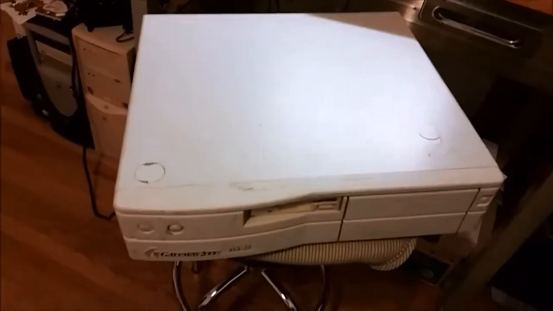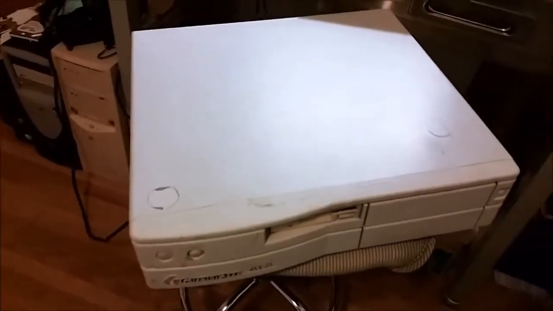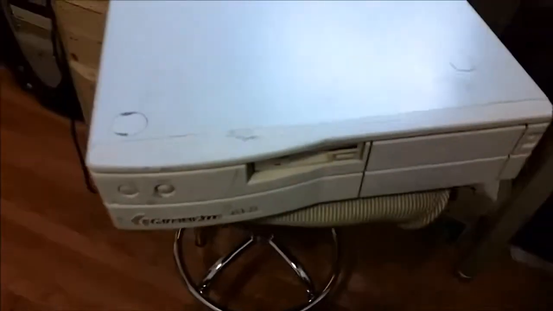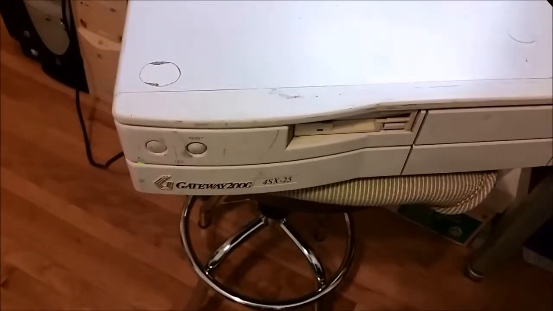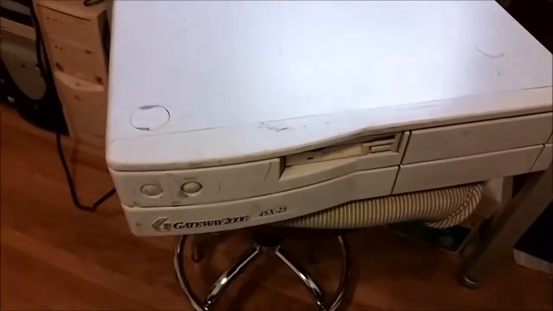The other system which I am going to look at is this system. So this system is another Gateway 2000. It is, again, a 486SX25. The other one I believe was a 33. Yeah, 33. So this guy is an SX25, which was also upgraded to 486DX4, 120 megahertz. Apparently, these were bought in a lot.